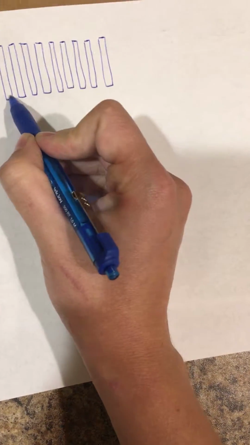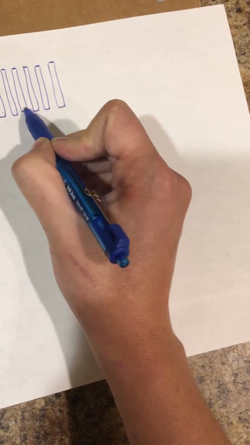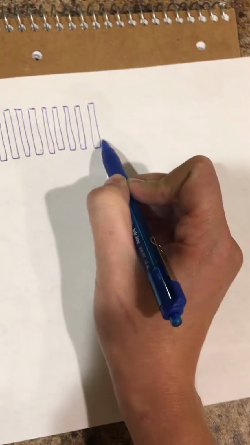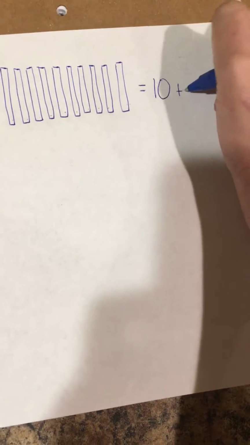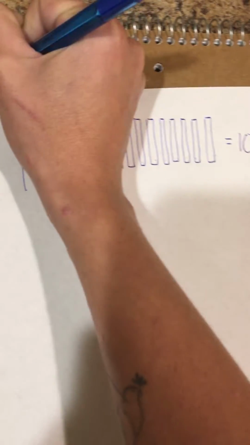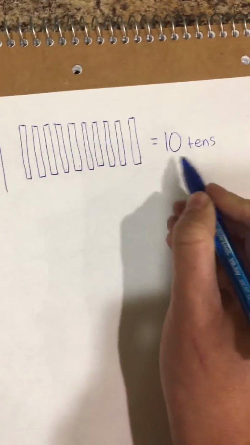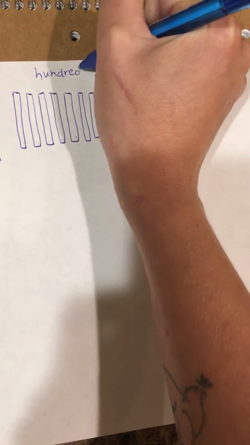You have 1 10, 2 10s, 3 10s, 4 10s, 5 10s, 6 10s, 7 10s, 8 10s, 9 10s, 10 10s. So that is equal to 10 10s. These are 10s, these are 1s. So once you have 10 10s, as we counted, that makes hundreds.